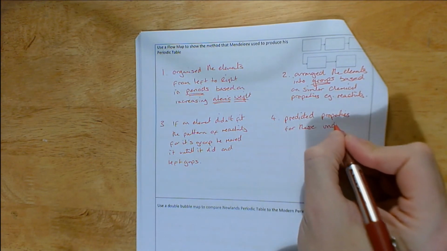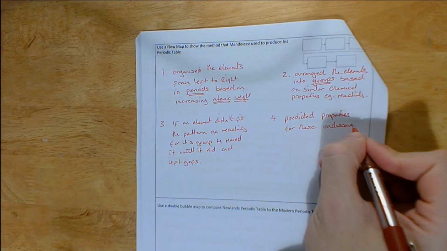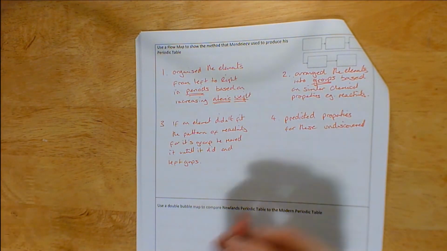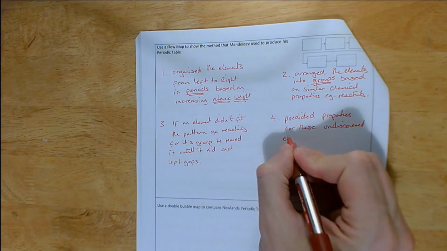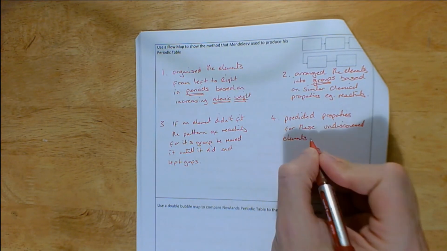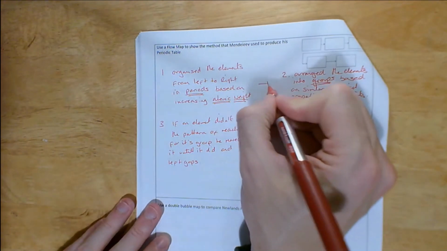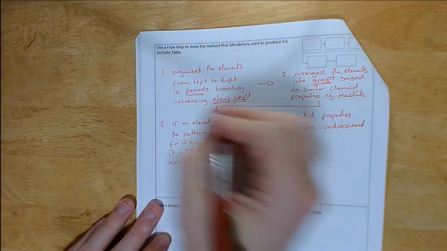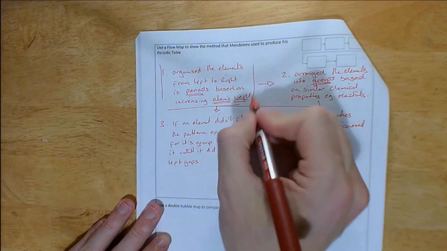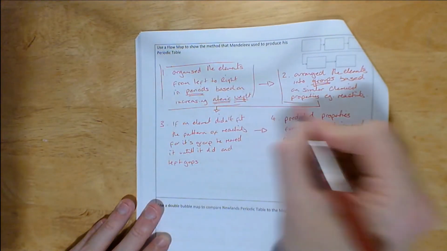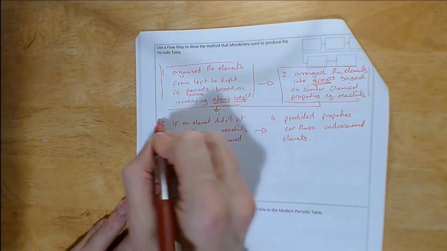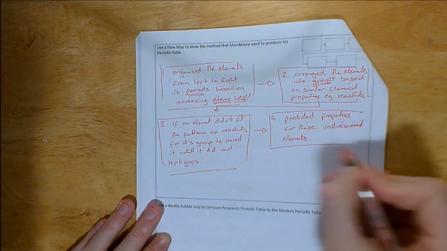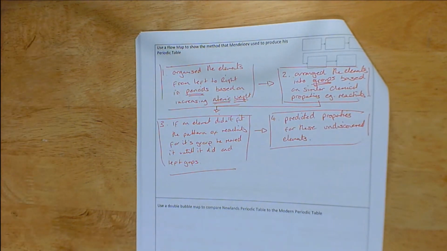And again, years later, when these elements started being discovered, they fit perfectly into the gaps and they had the properties that he predicted. So, there is our flow map showing how Mendeleev developed his periodic table.